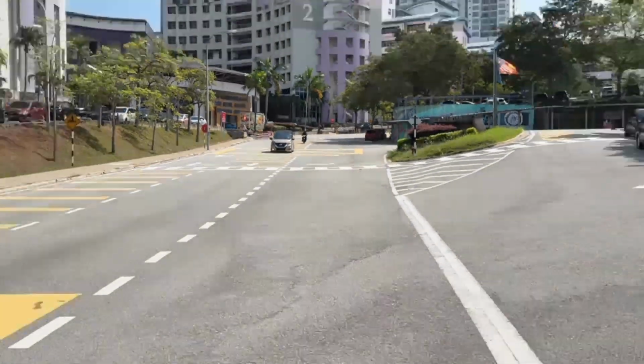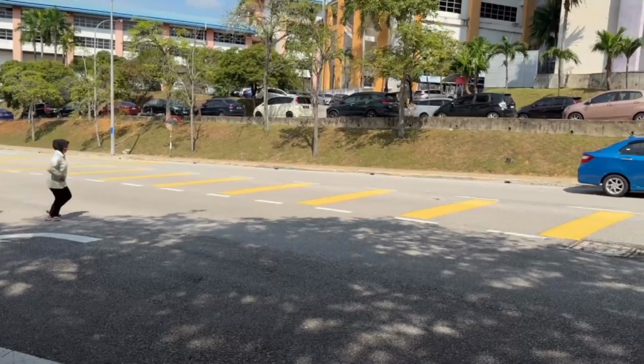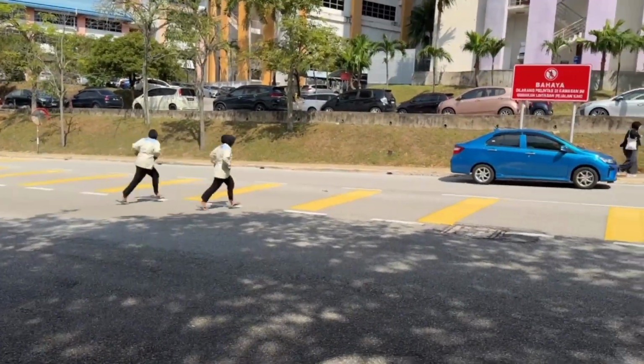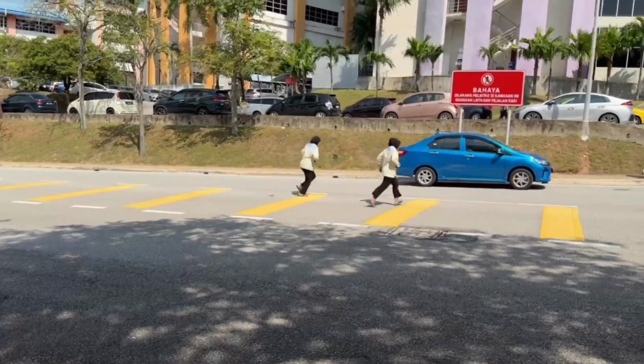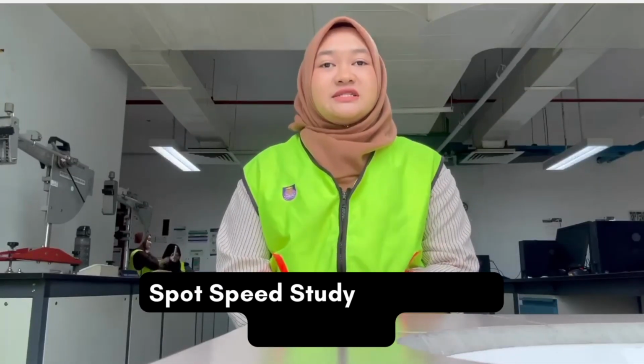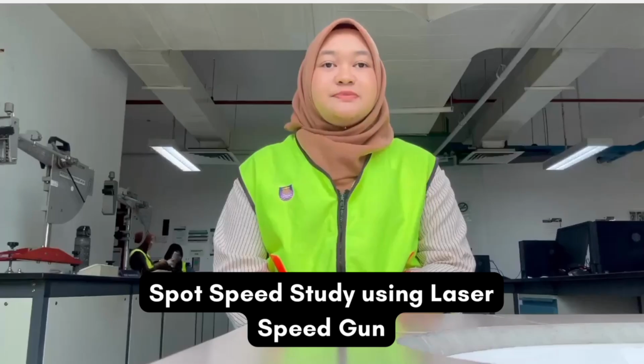Therefore, this study aims to improve road safety while supporting Sustainable Development Goals 9 and 11 by promoting safer and more sustainable campus infrastructure. To investigate the operating speeds of vehicles at the study location, our group conducted a spot speed study using a digital laser speed gun.